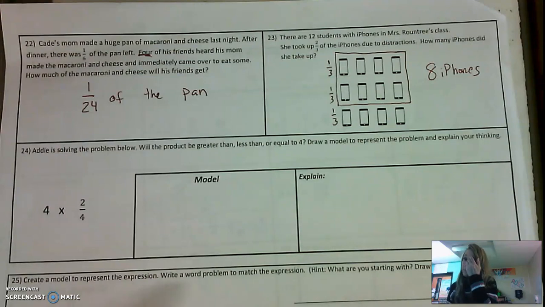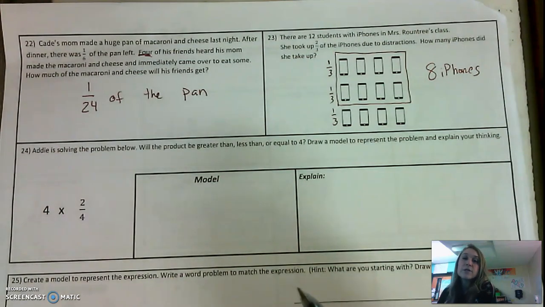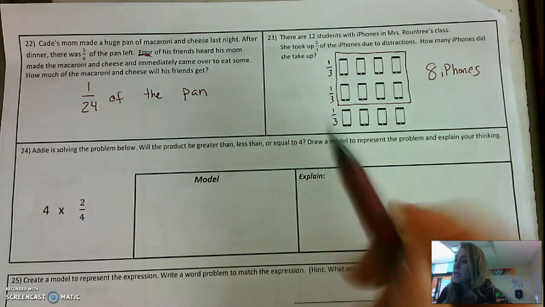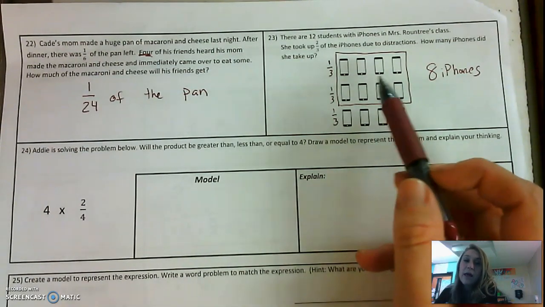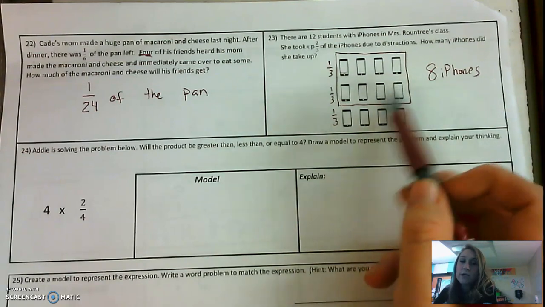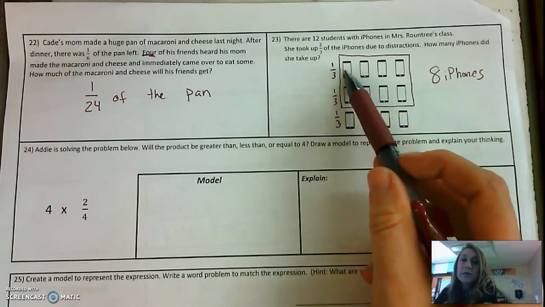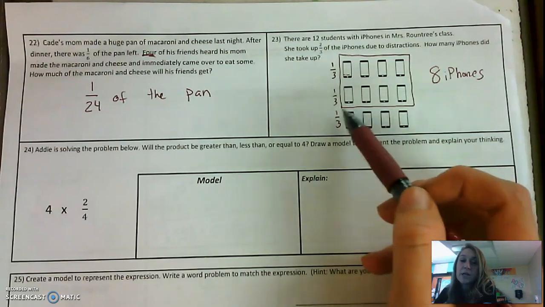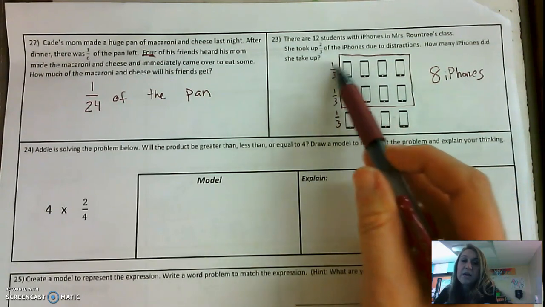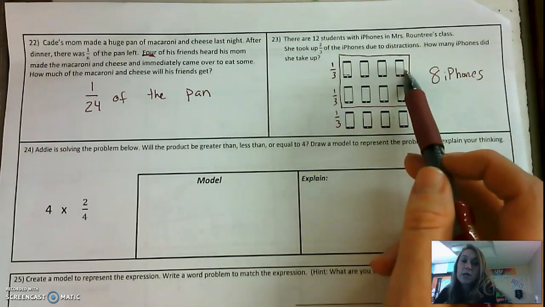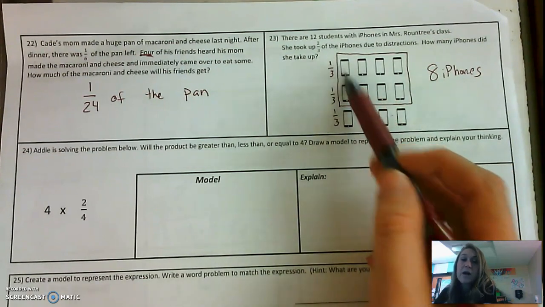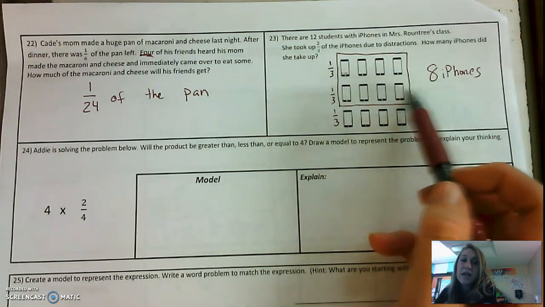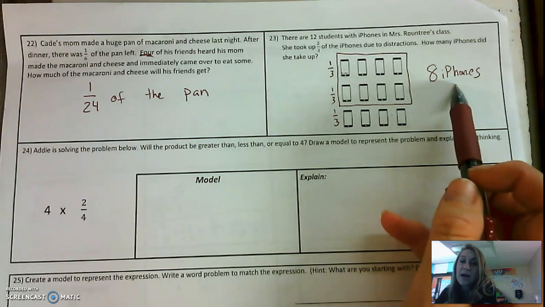The last problem says, there are 12 students with iPhones in Miss Roundtree's class. She took up 2/3 of the iPhones due to the distractions. How many iPhones did she take up? So you can see here I used the models provided to me, and I saw 1, 2, 3 rows. So I said this is 1/3, this is 1/3, and this is 1/3. If she's going to take up 2/3, she's going to take up 2 rows. And then I counted 1, 2, 3, 4, 5, 6, 7, 8. So she's going to take up 8 iPhones.